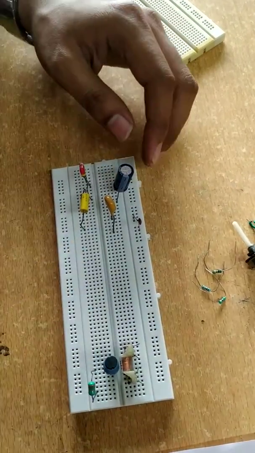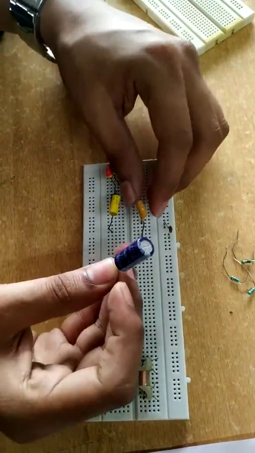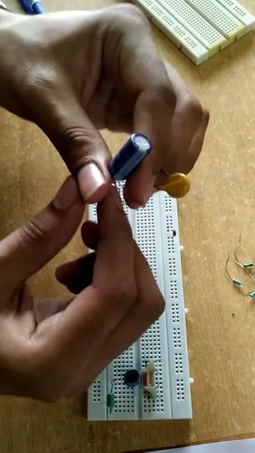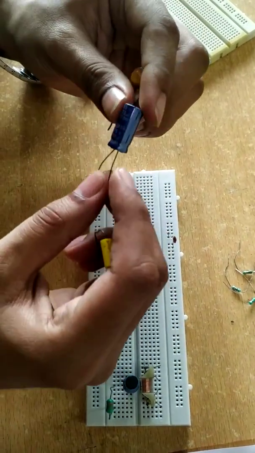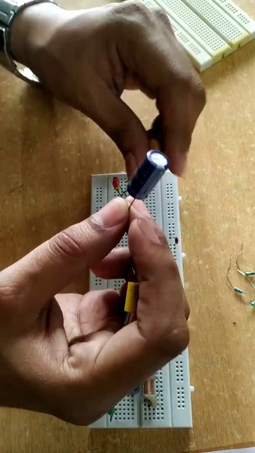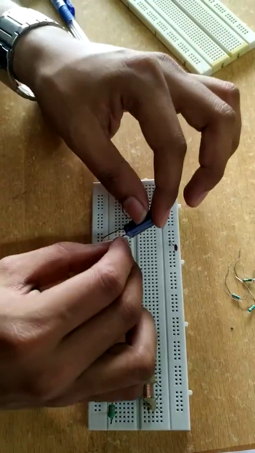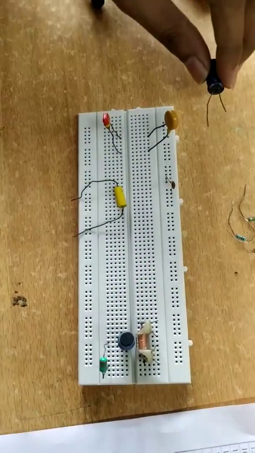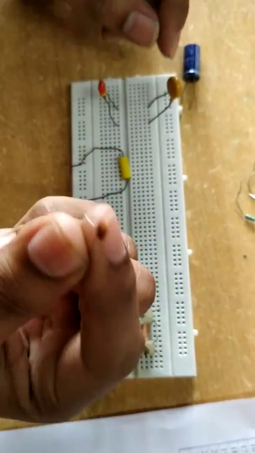And this is a capacitor. You can see there are different types of capacitors. This is a ceramic capacitor, then this is a plastic capacitor. This blue one is an electrolytic capacitor. Basically all these capacitors are in microfarads. Farad is the unit of the capacitor, and micro means the value 10 raised to minus 6. This is also a ceramic capacitor, a small ceramic capacitor.